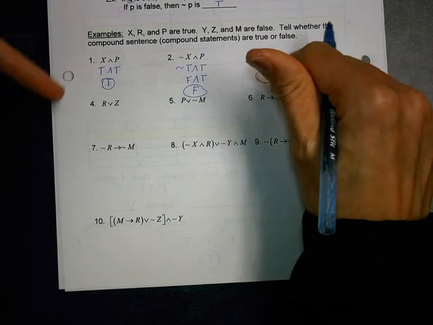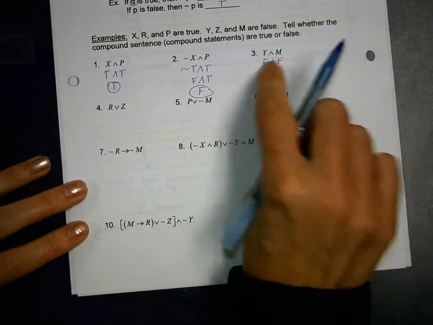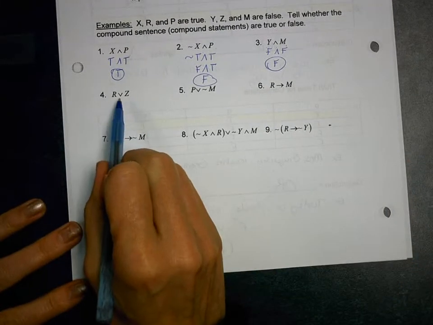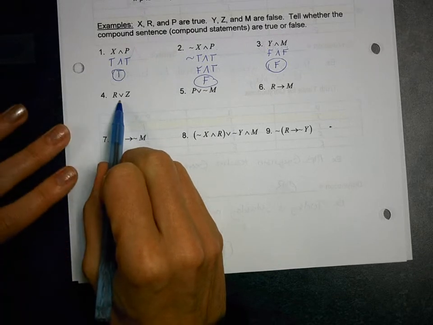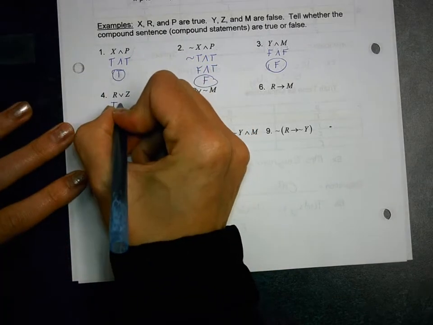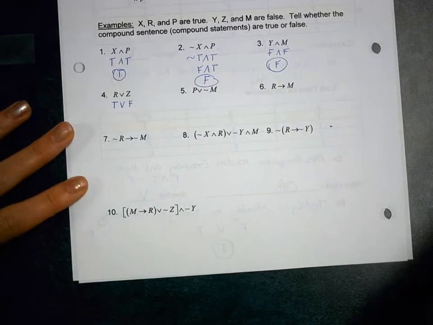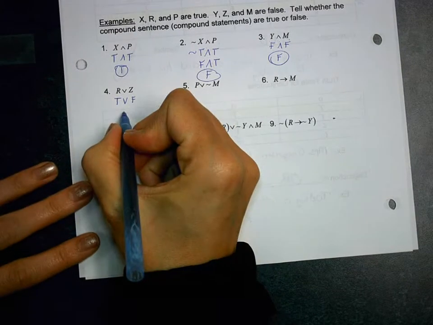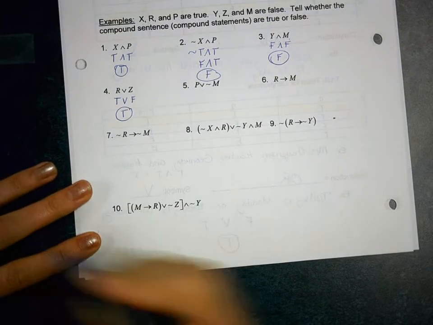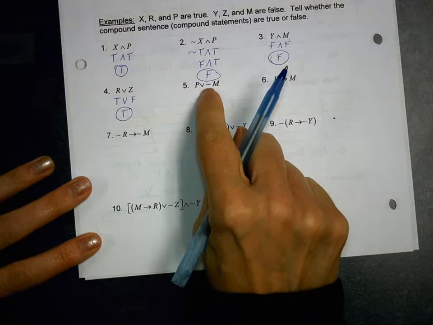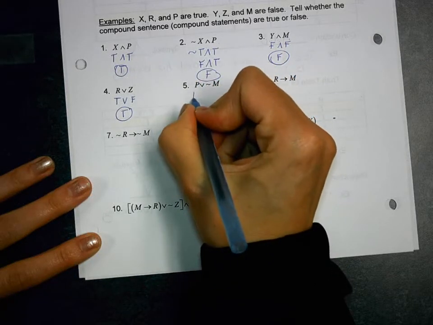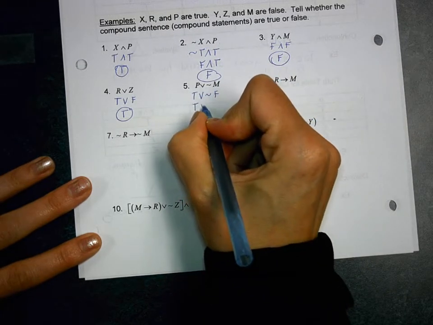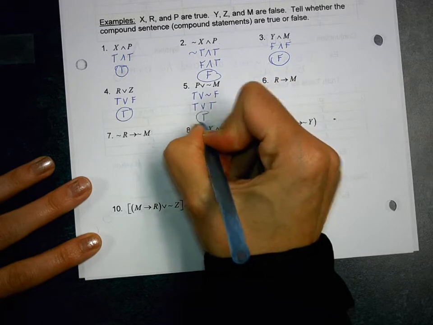Are we starting to see how to show work? It's not really hard, you just have to put it directly below. These two-step ones are hard to show work, but I know for a lot of you it's a good habit to learn. The next one's R or Z. It's a disjunction. So here, that means I'm going to have a true or false. True or false is going to be true, because I can always choose when it's or, the positive is true. Now the next one, I got P or not M. That means I have true or not false. So I take my negation here. That's true or true, which gives me a true validity.